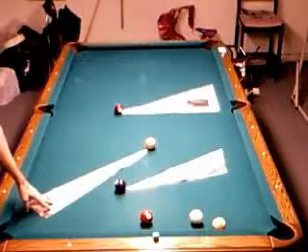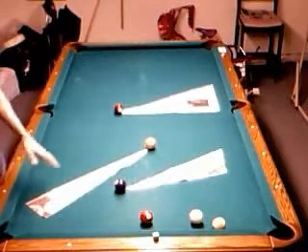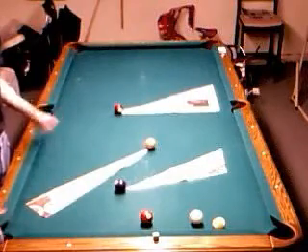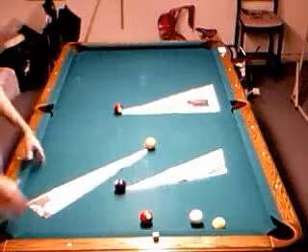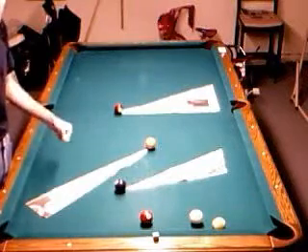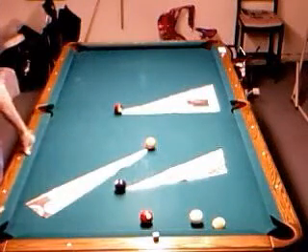Now, some pros are able, once they break, say, for example, a 9-ball rack, and the balls are open, to visualize the entire run. Many of them are able to visualize it immediately.